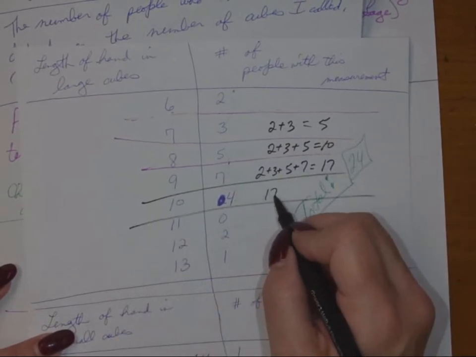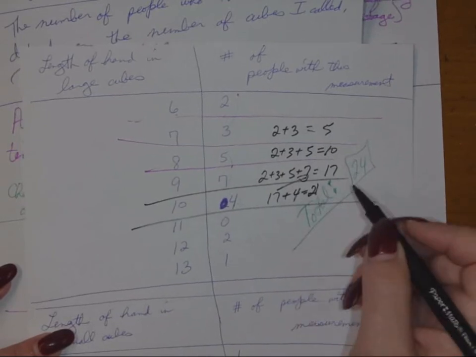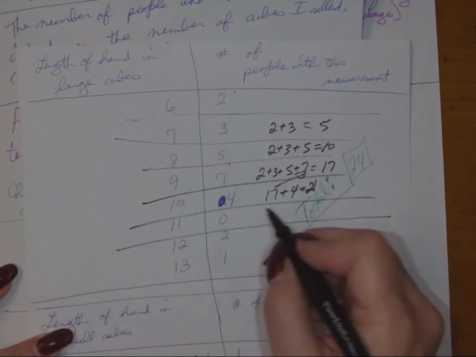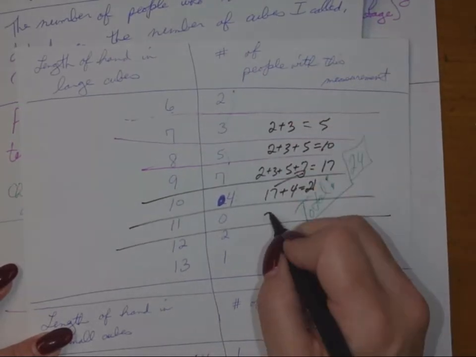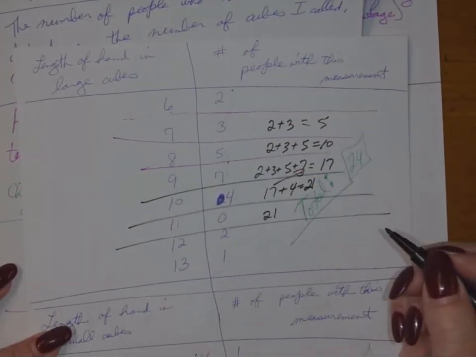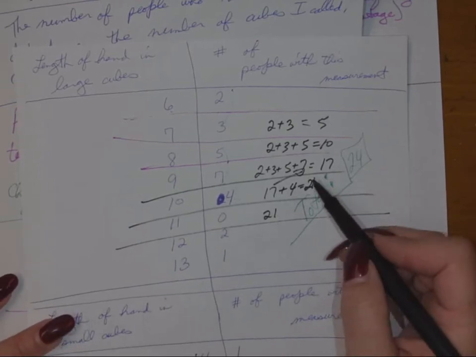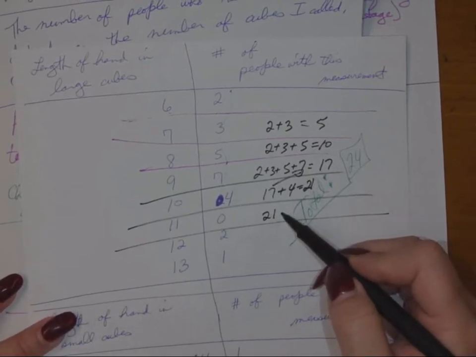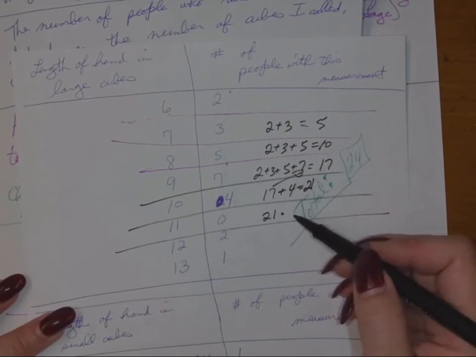This is 17 from above, right? Plus these 4, which is 21. This is the 21 from above plus the 0 that were 11 of them, I get 21. So notice that there's no more accumulation here because there was a 0. I didn't sum more stuff in there.